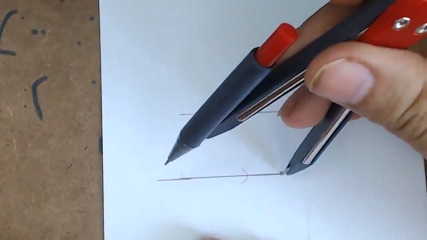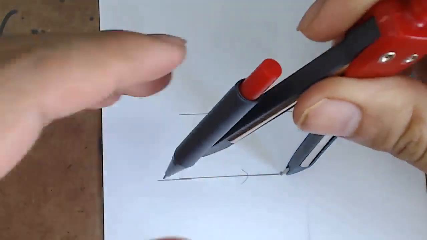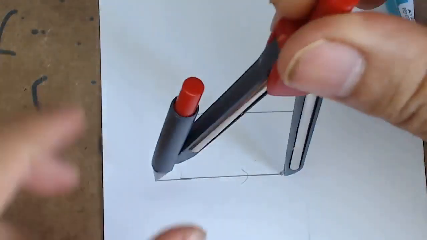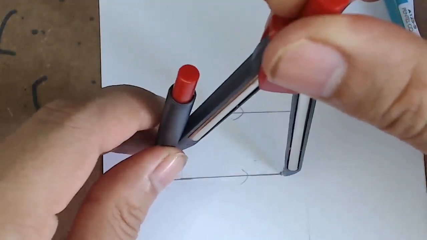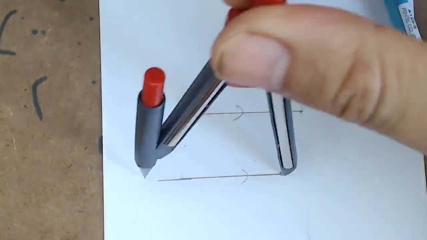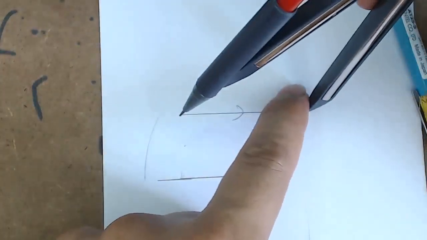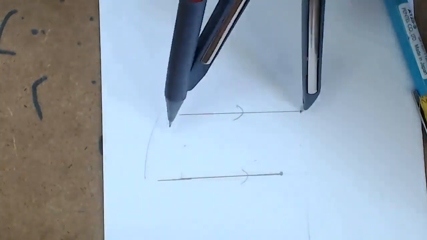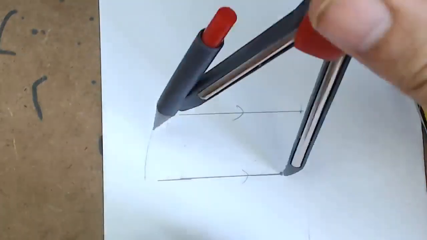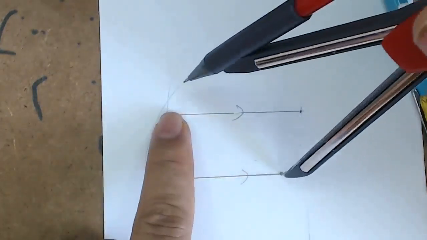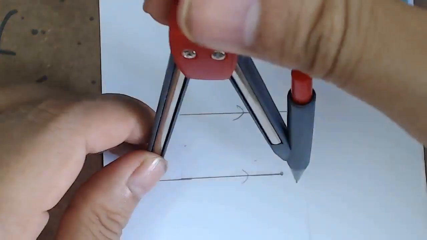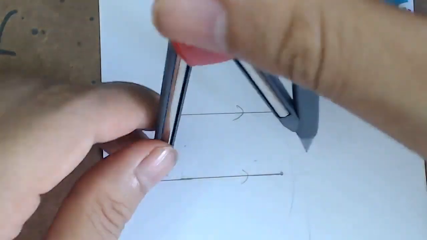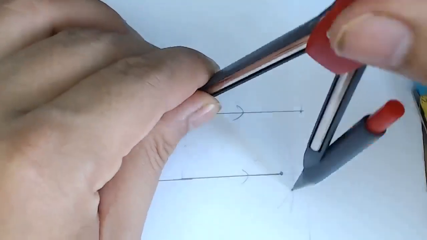Okay, so here it is. Again, I'm going to show you. Oh, up there, sorry again. On this side too. Another one.